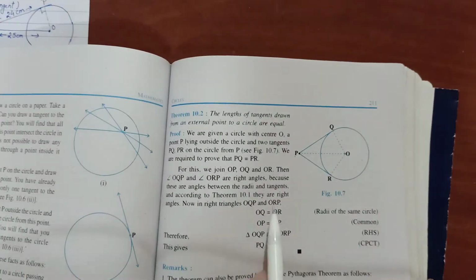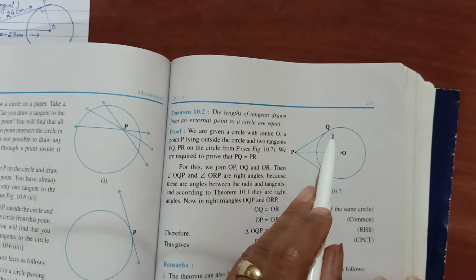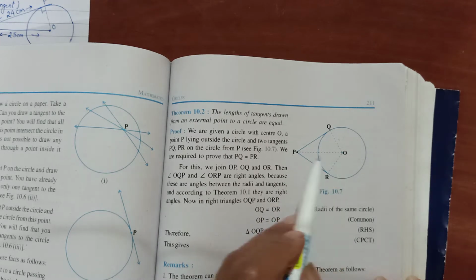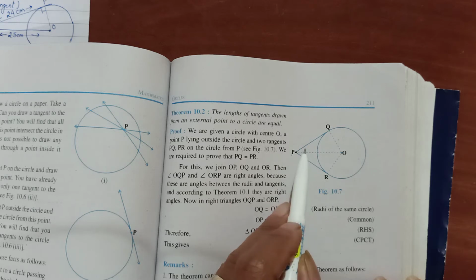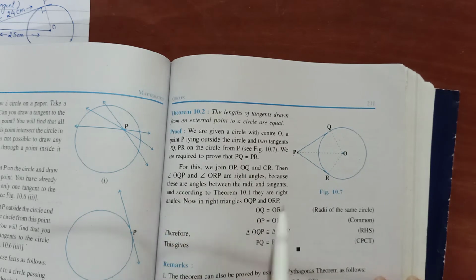That is a very important theorem. First was that the radius is always perpendicular to the tangent. Next important theorem is that the tangents from an external point are always equal. The proof is also very simple. You must have seen that.